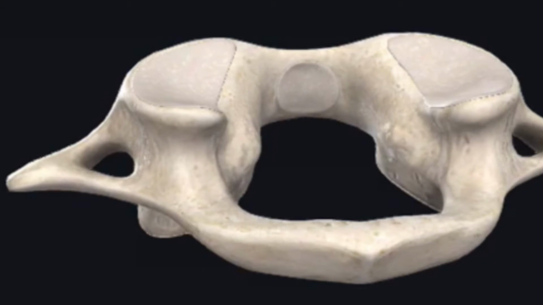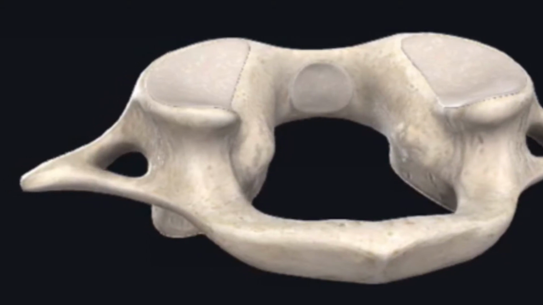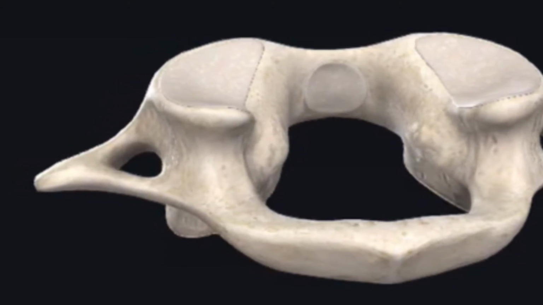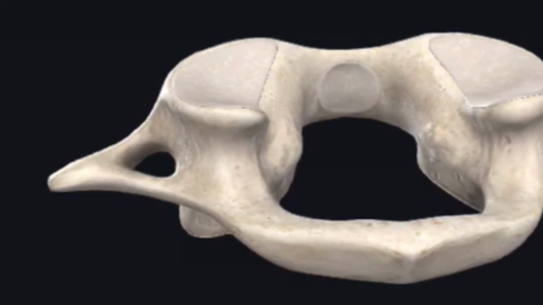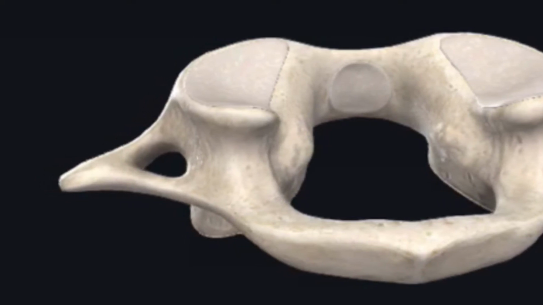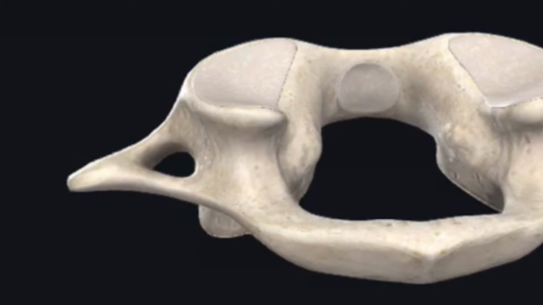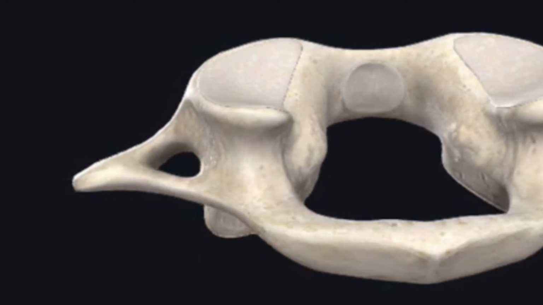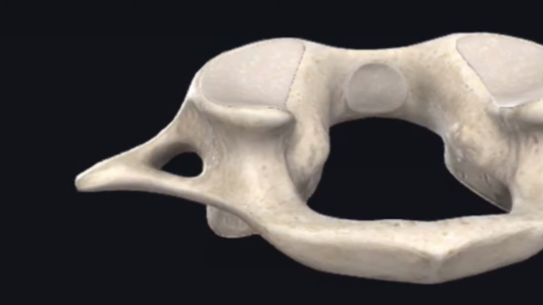An atlanto-dental interval of greater than 3 millimeters becomes significant. In Jefferson's fracture, or the burst fracture of the atlas, a sum of lateral mass displacement greater than 8 millimeters means that there is transverse ligament incompetence.